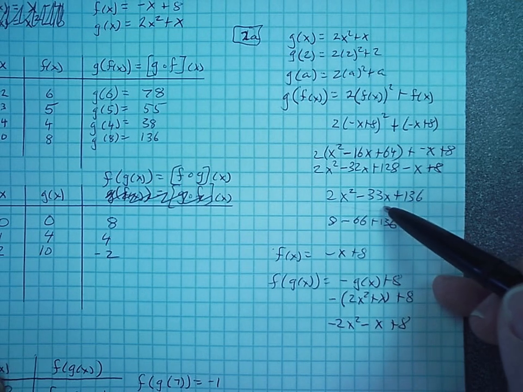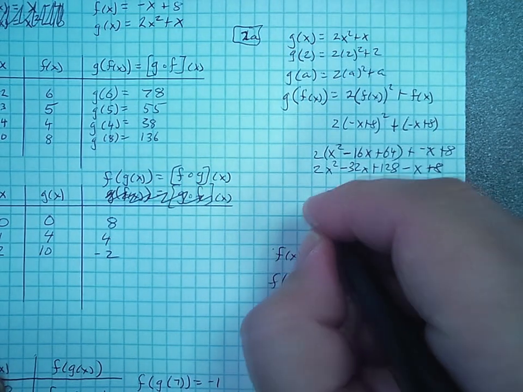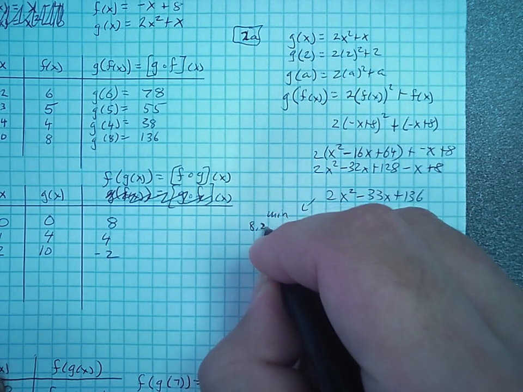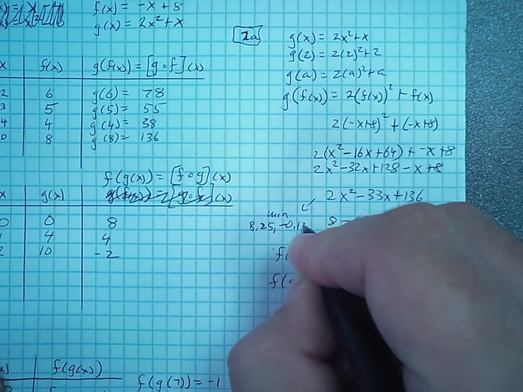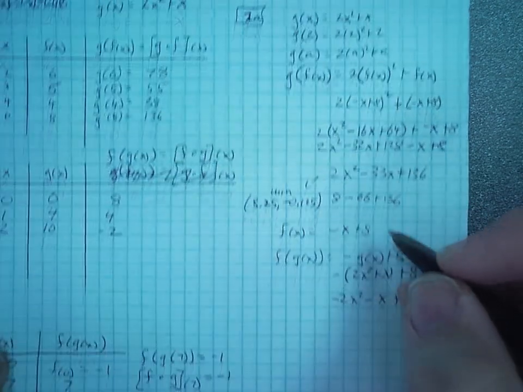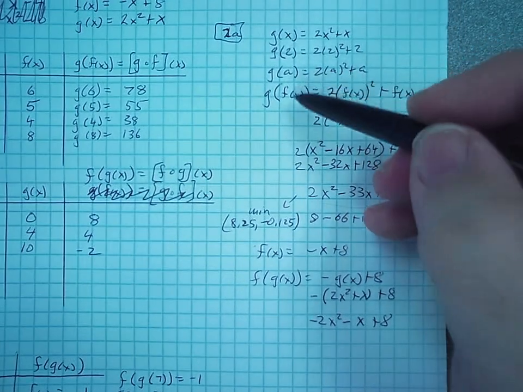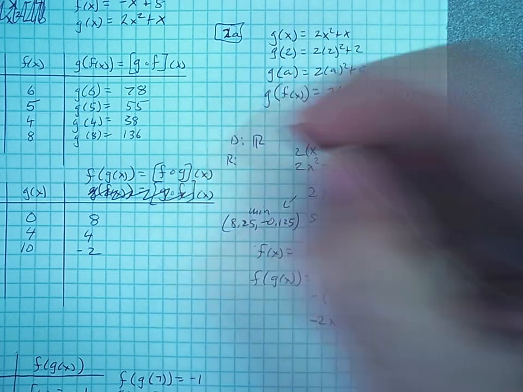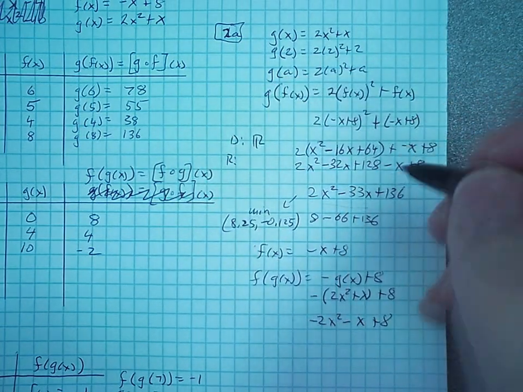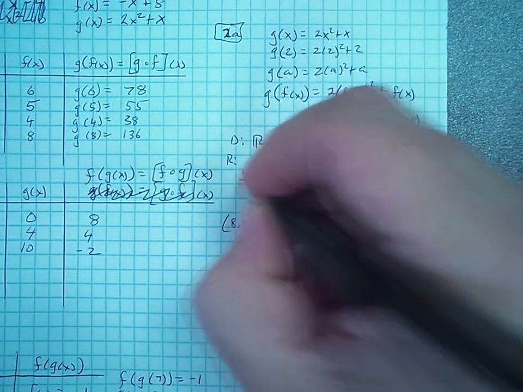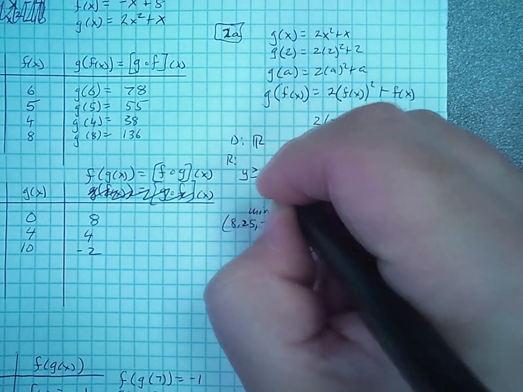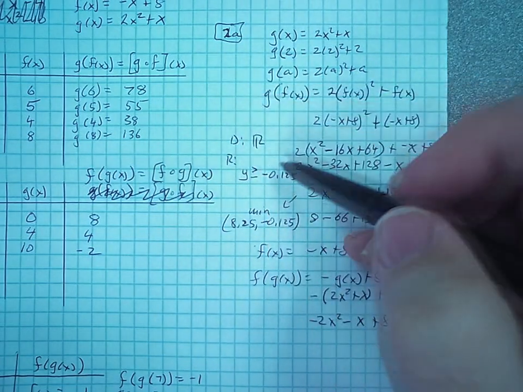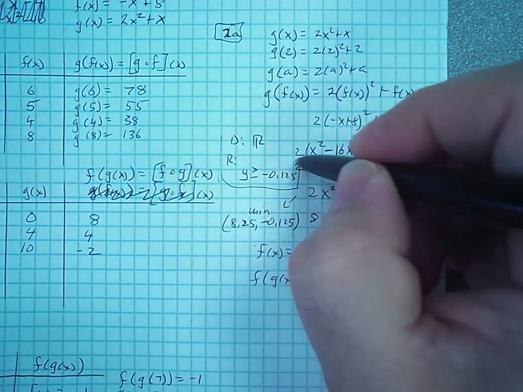This particular one I graphed on Desmos earlier and found that its minimum was at (8.25, -0.125). I just pulled that off of Desmos, which means for g of f of x, my domain is going to be all real numbers, and my range is going to be y is greater than or equal to -0.125, because that's a parabola that opens up. It has a minimum value.